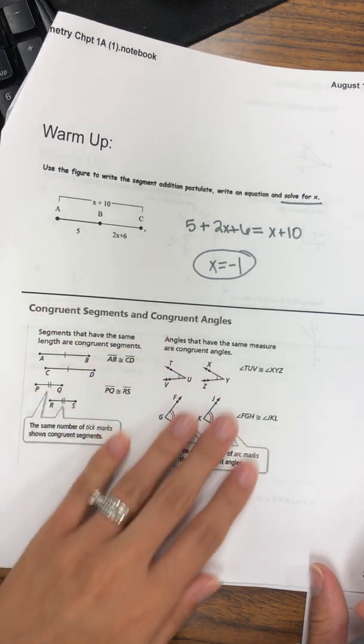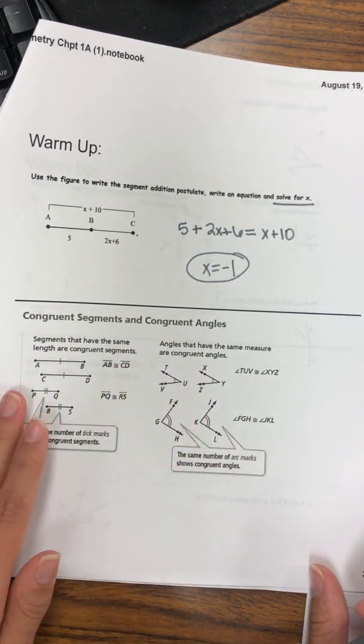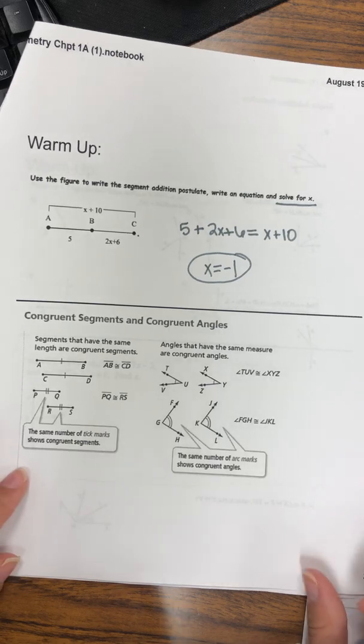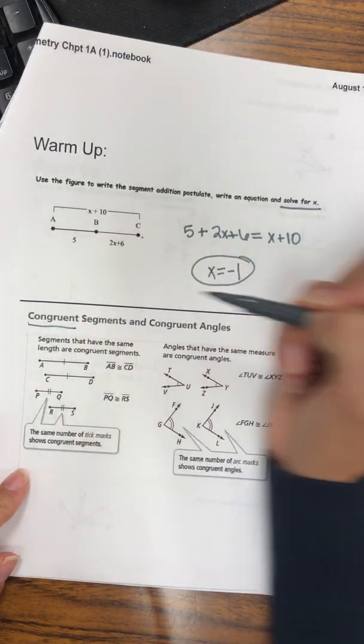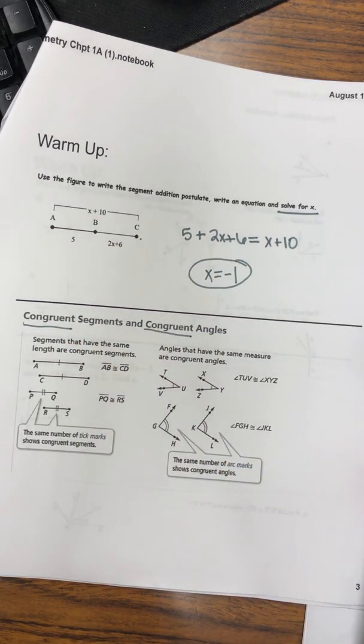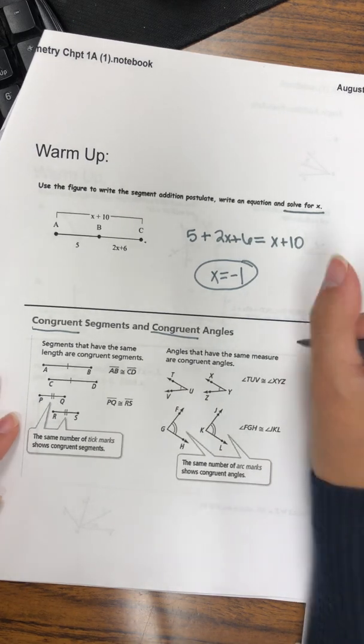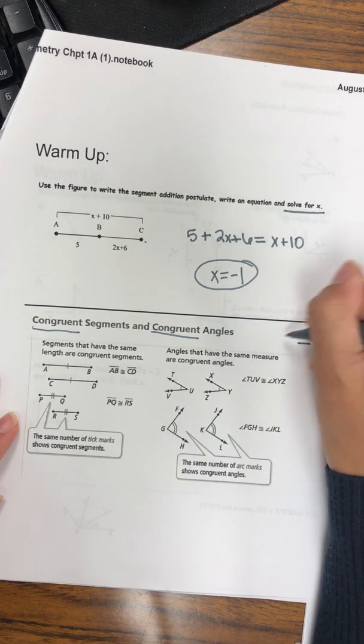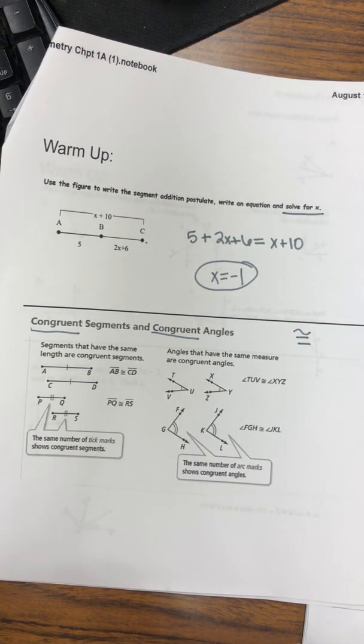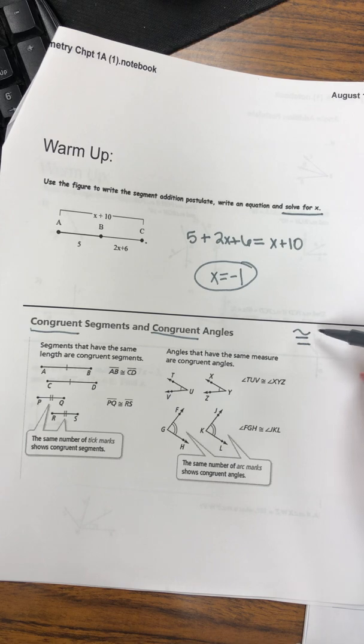A couple things we need to review, like definition-wise, before we can move on to the new thing, is what the word congruent means. Congruent means equal. So it's the same length, it's the same measure if you're talking about an angle. And the symbol for congruent is an equal sign, but it has this little squiggly line above it. I'm sure there's a technical name for it, but I don't know at the moment. So that's what this symbol is for congruent.